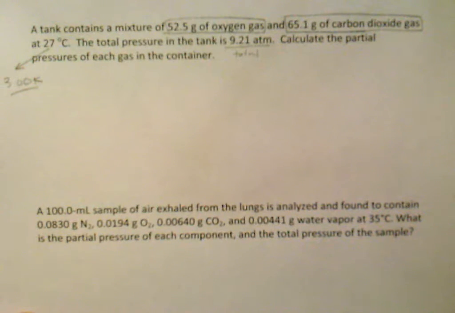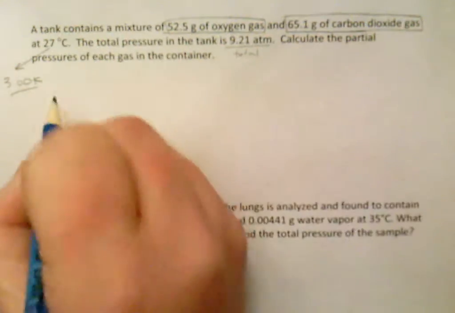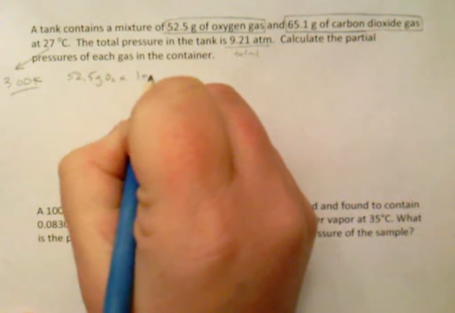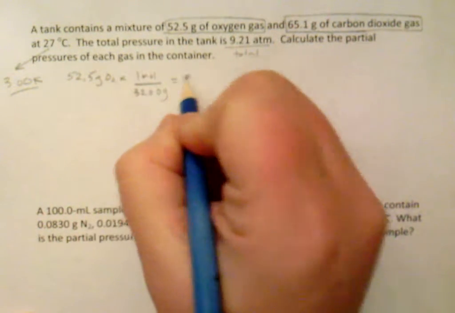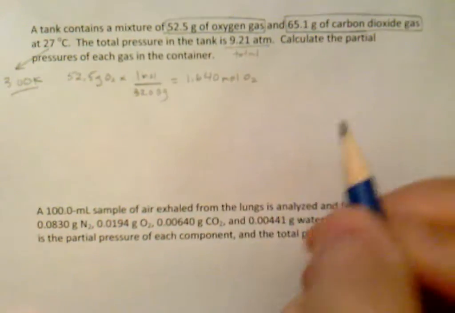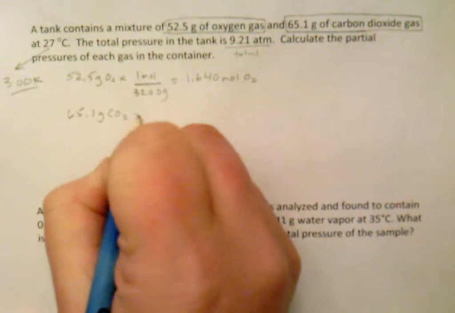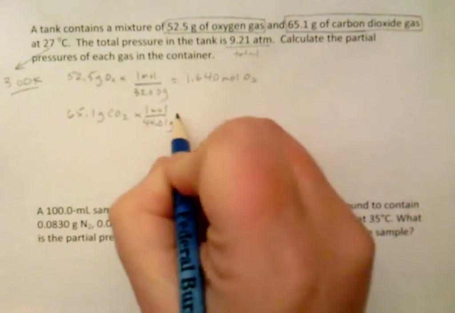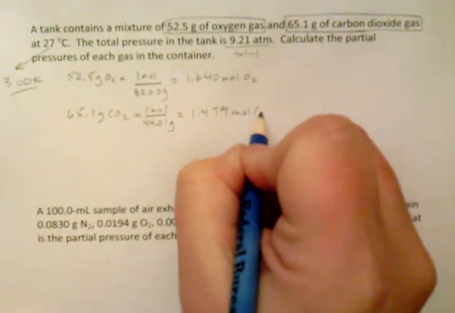All right, in order to do this, we need to get the mole fractions. So let's just start out with converting each one of these to moles. 52.5 grams of oxygen times 1 mole of oxygen is 32.00 grams, and we get 1.640 moles of O2. Okay, and let's do carbon dioxide, 65.1 grams of CO2. 1 mole of that is 44.01 grams. And from this, we get 1.479 moles of CO2.